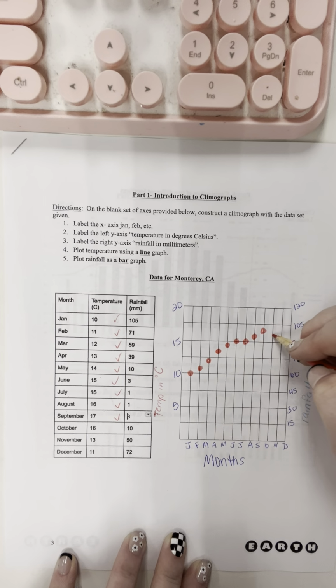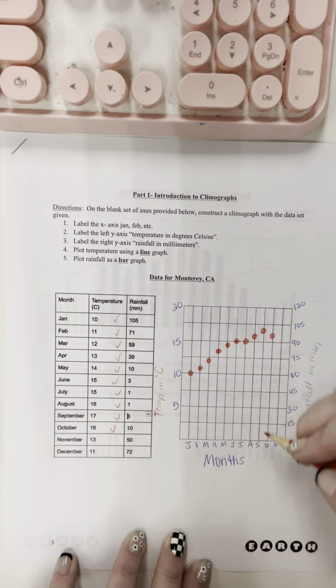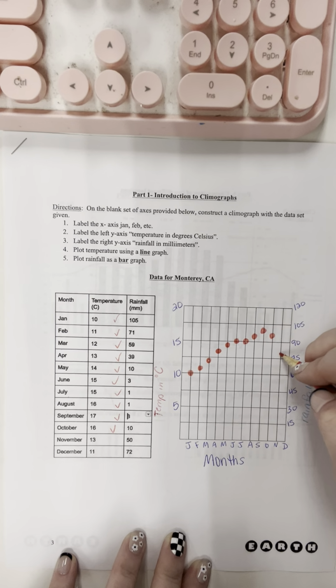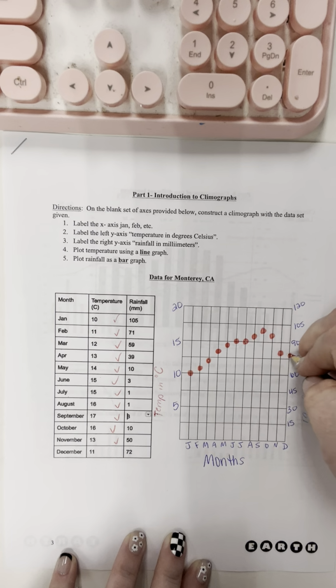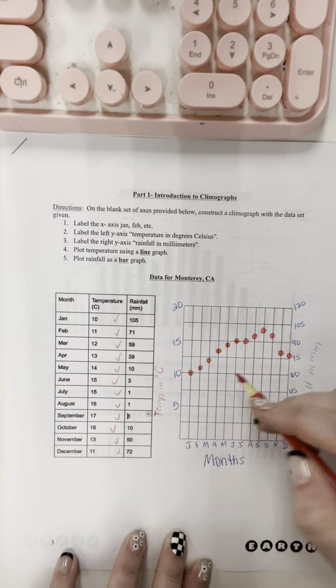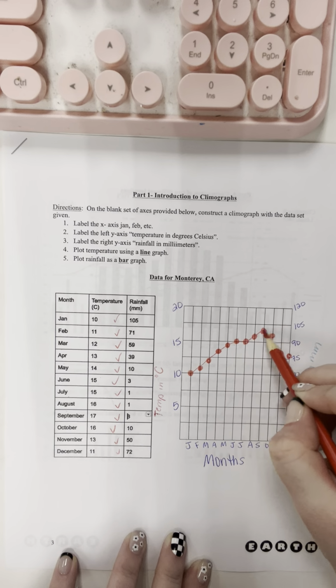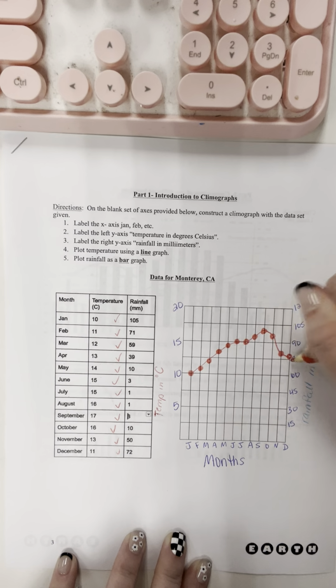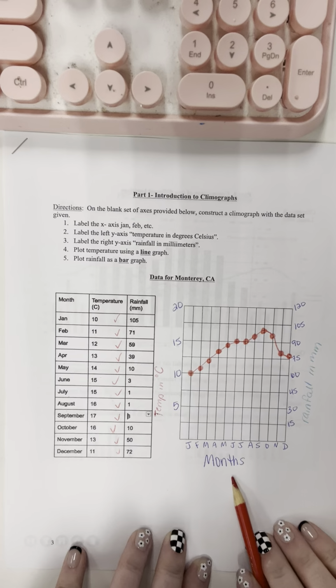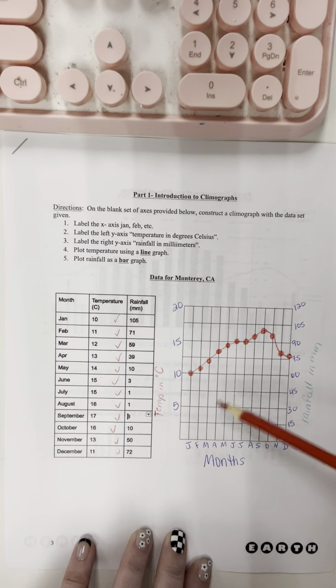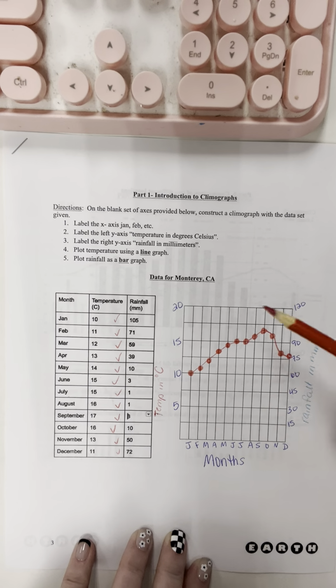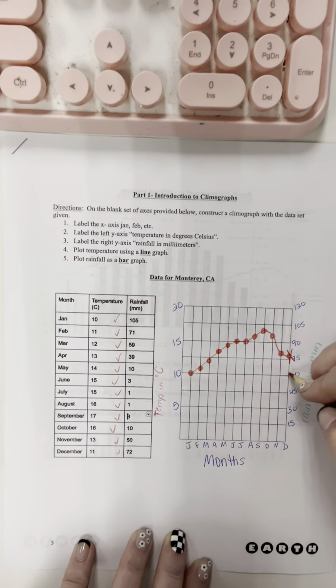October starts coming back down at 16. November, we have 13. In December, we have 11. And then we're going to connect those lines. So before we move on, let's look at the trends. Sorry, this one should be right around here. So it's going to go like that.